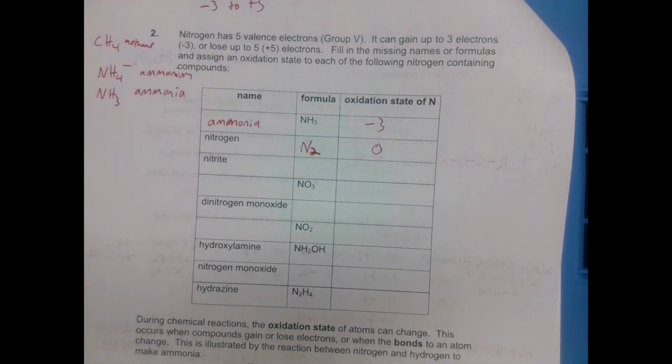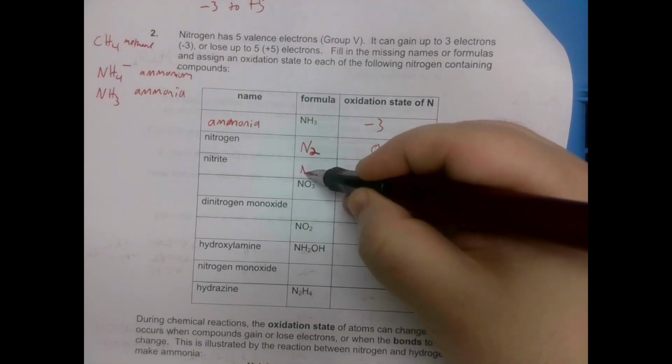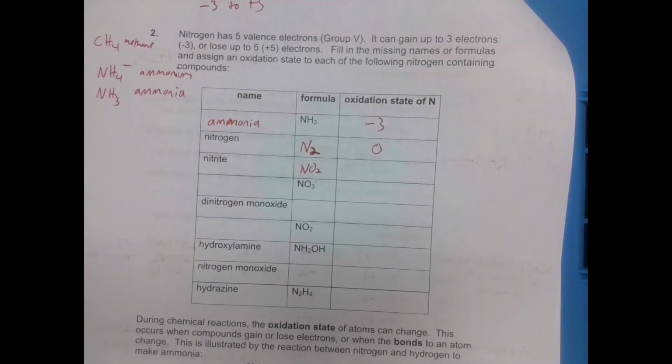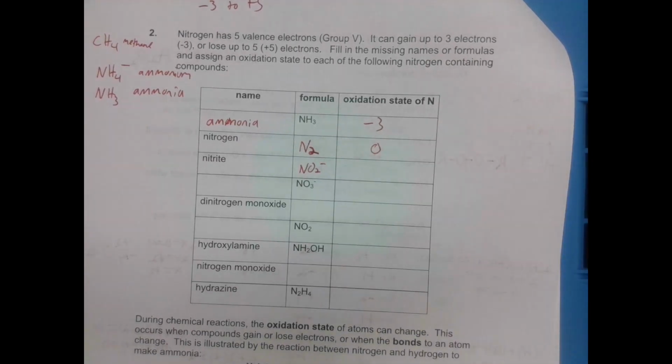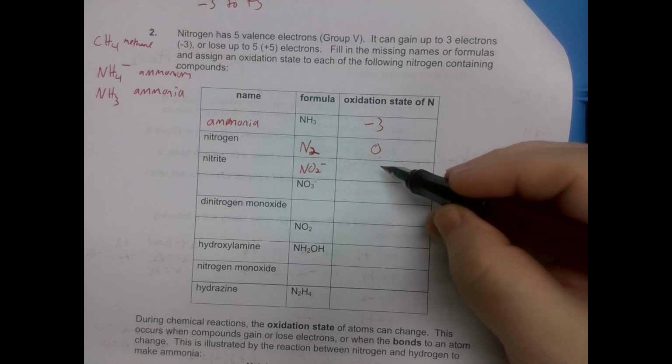Nitrite. So NO2, because the 8 version of it is not sulfur or phosphorus. So that means the 8 version is always O3. Ite means removing oxygen. And what would the charge be? Negative. What is the oxidation number?